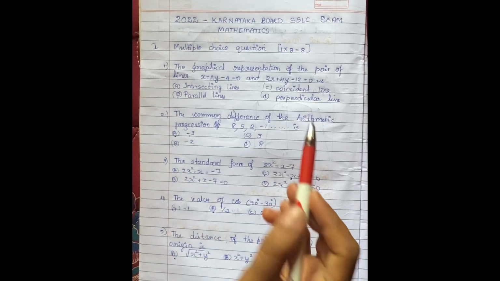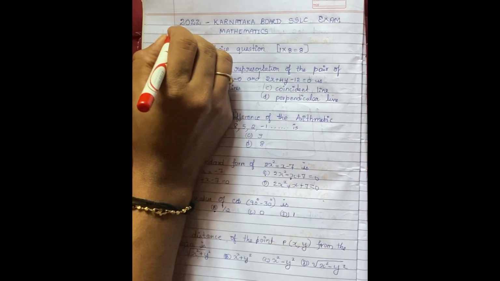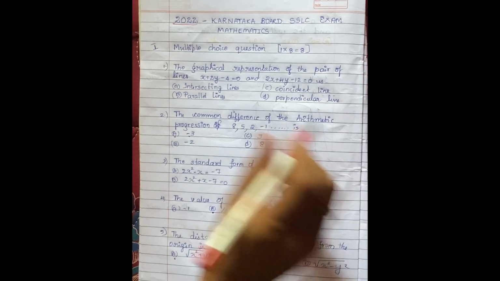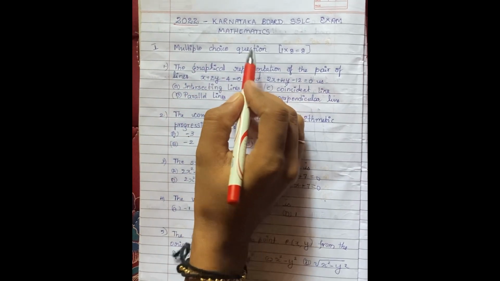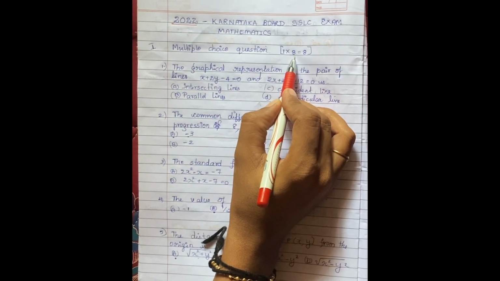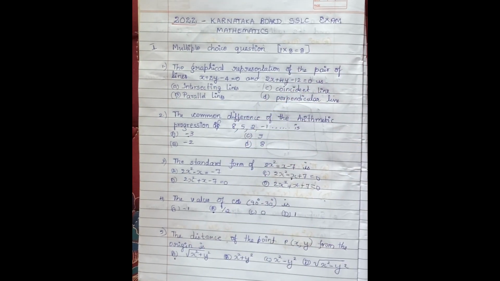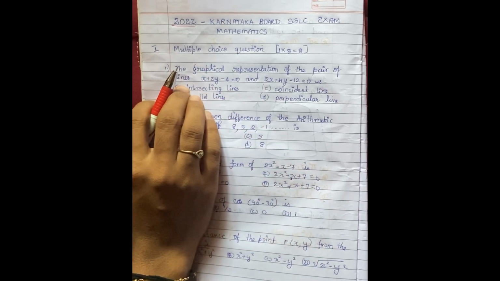Okay, so I'm solving 2022 maths question paper of SSLC. So I'll just start with multiple choice questions where we have 8 questions. Each question carries 1 mark. So we need to select from the options. There are 4 options given over here. We need to select. So I'll just start with the first question.